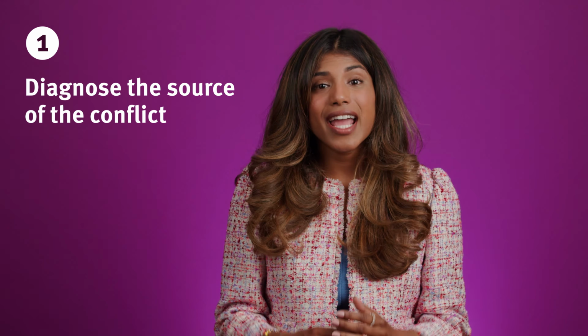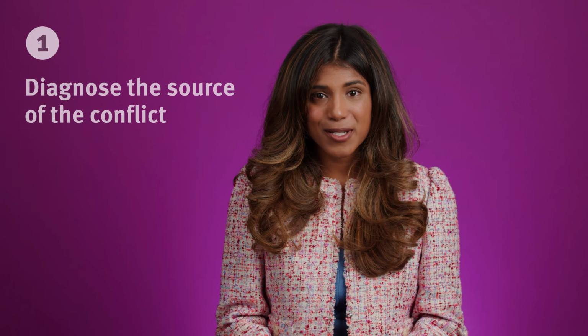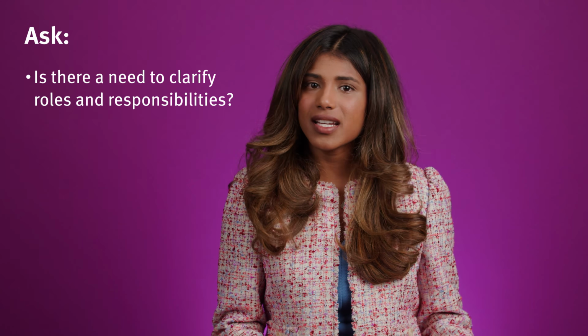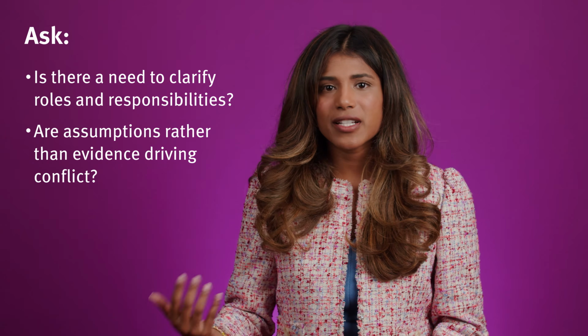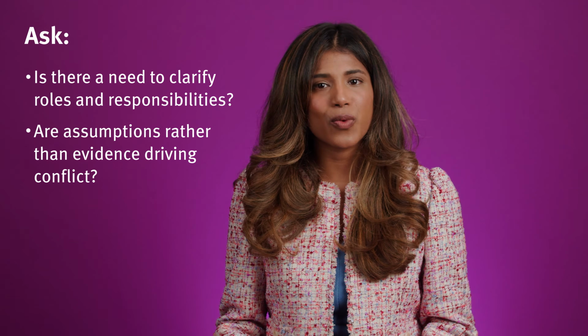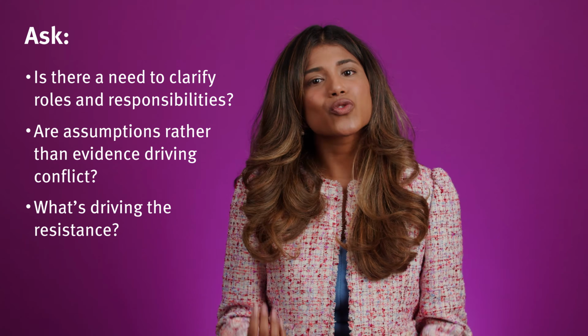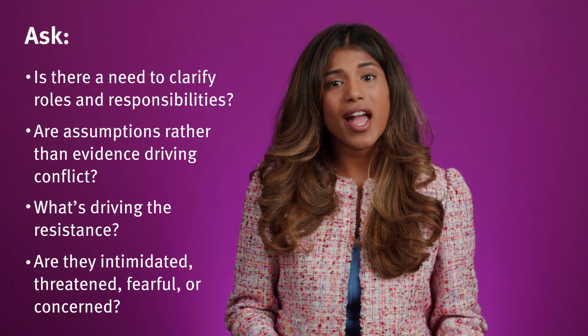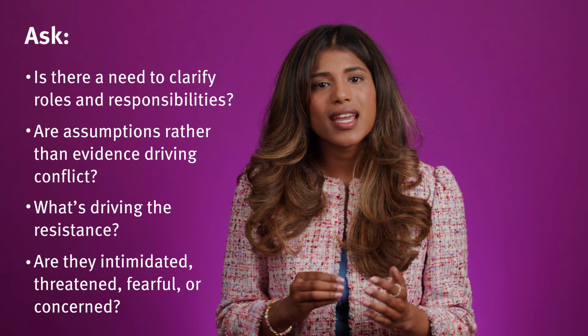First, diagnose the source of the conflict. To do this, ask yourself, is it coming from a need to clarify roles and responsibilities? Are there expectations based on assumptions rather than evidence? What's driving the resistance? Are people feeling intimidated, threatened, fearful, or concerned? Get to the heart of the problem. Sometimes what's being exhibited is not the core of the issue.